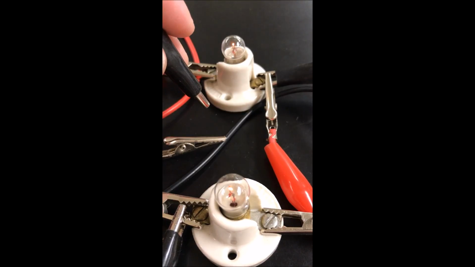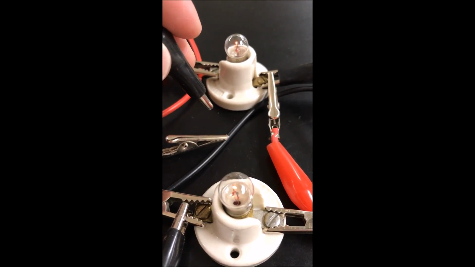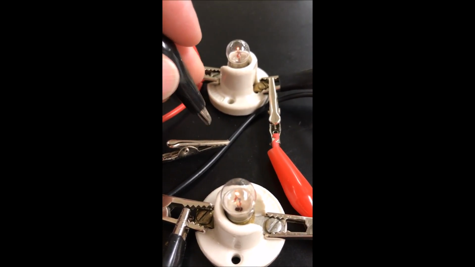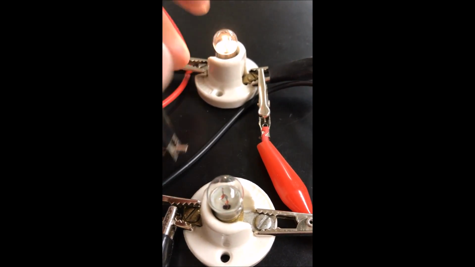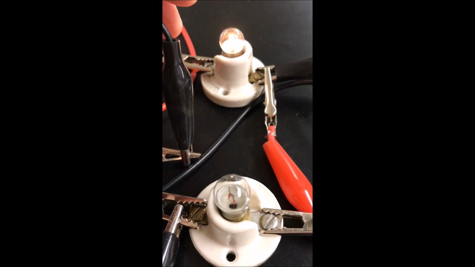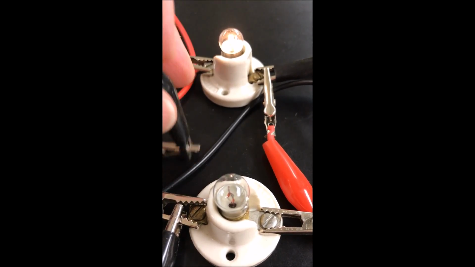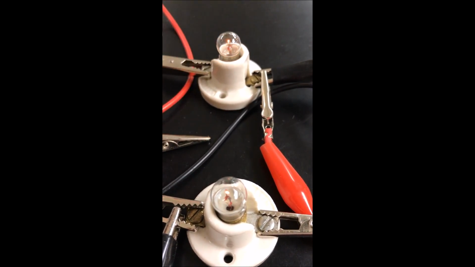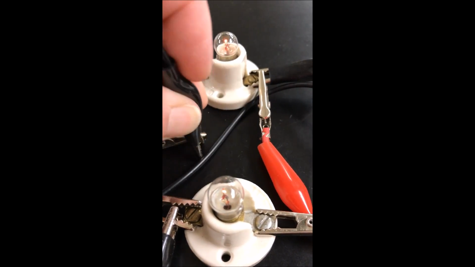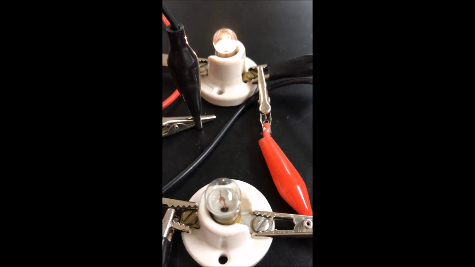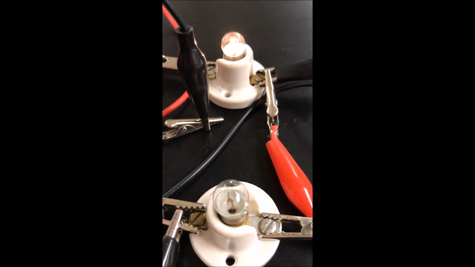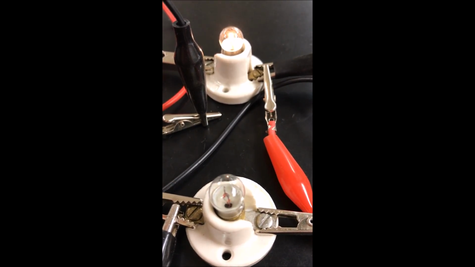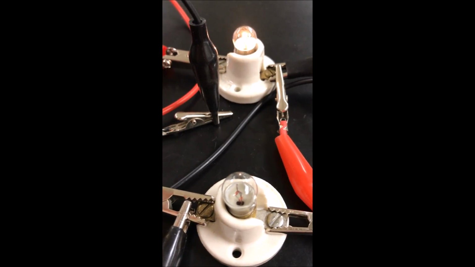With the switch open, I have two bulbs that are in series, both dimly lit but equally dim. If I close the switch, which is going to be my alligator clips, look what happens. Whoa, bulb A gets super bright, and bulb B, that filament's not even glowing anymore. So open switch, both glowing. Close switch, bulb B goes out, bulb A stays lit. In fact, it gets a lot brighter. What I just did was I short-circuited bulb B.